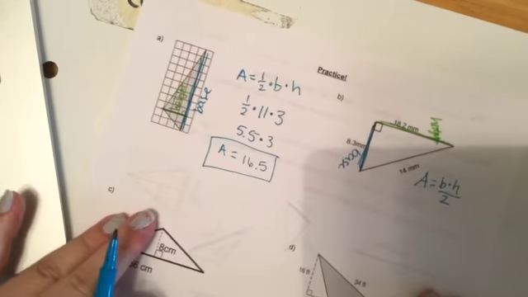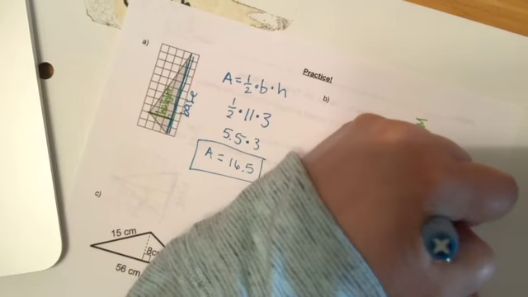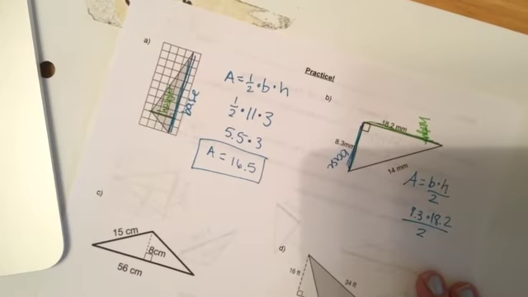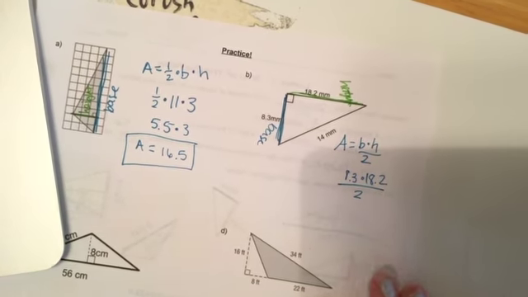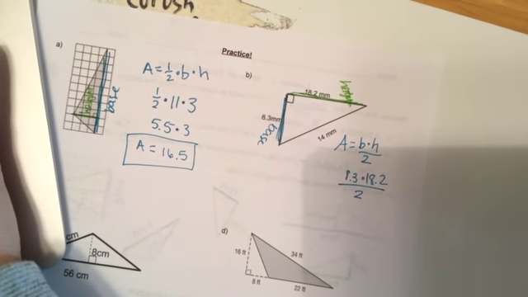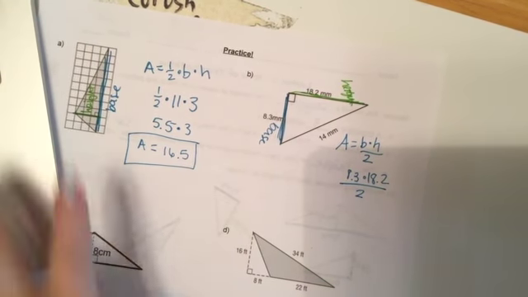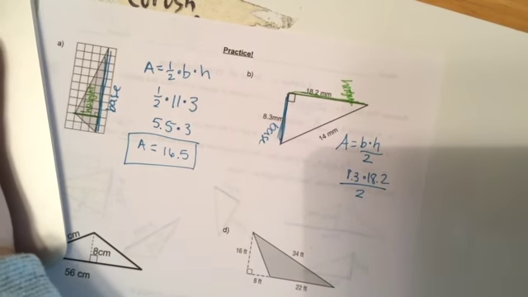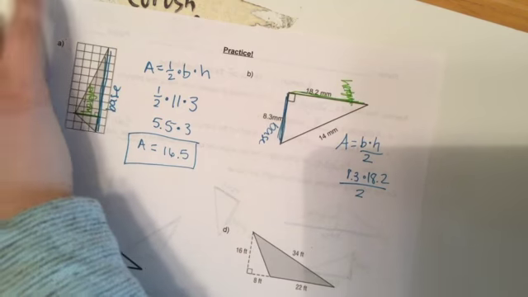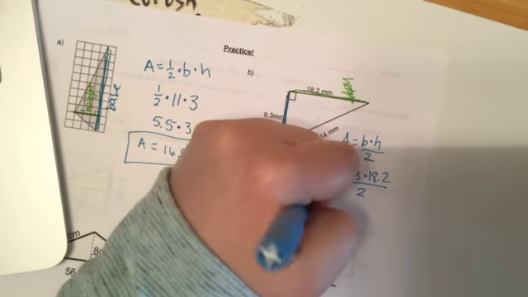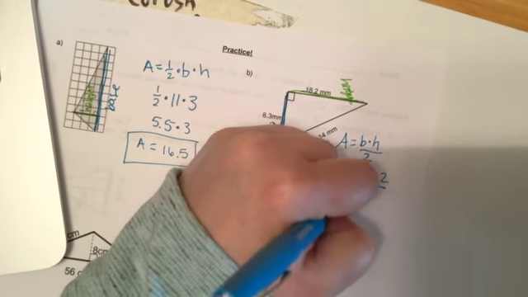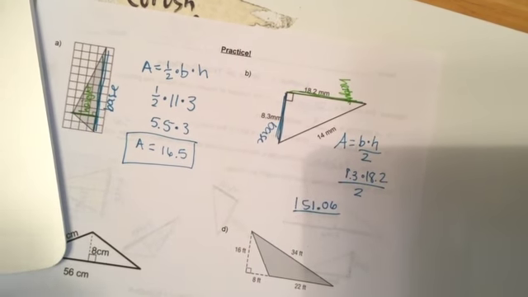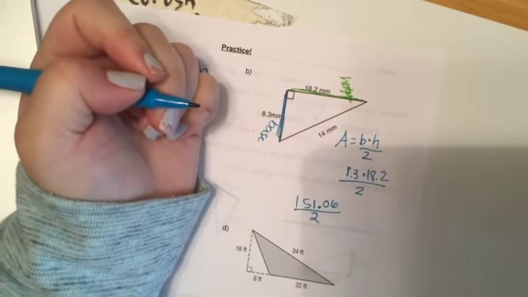So then I'm just going to plug it into the formula. So my base is going to be 8.3 times my height, which is 18.2, and then I'll divide the whole thing by 2. So 8.3 times 18.2 should be 151.06, or 151 and 6/100. Then I'm going to divide it by 2.